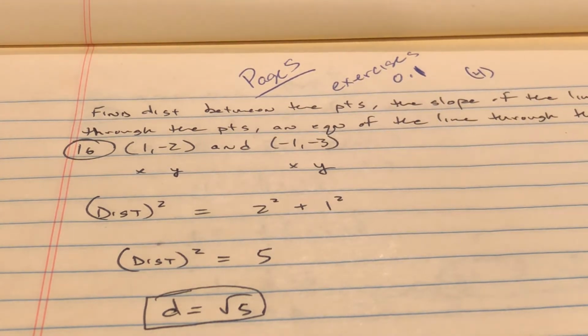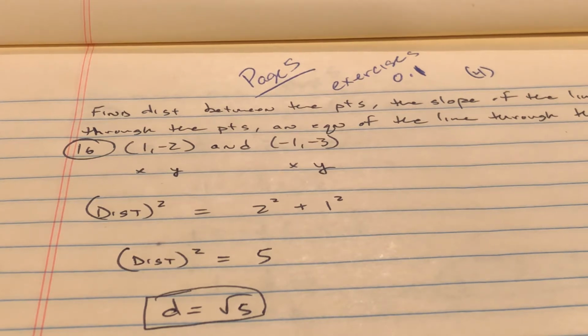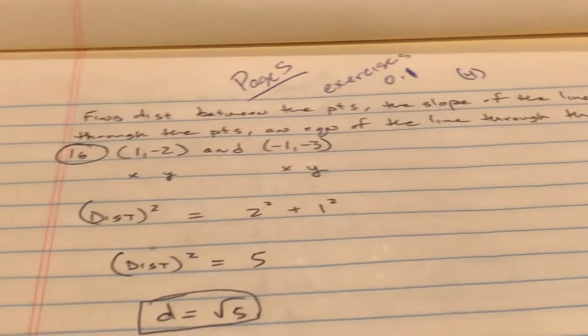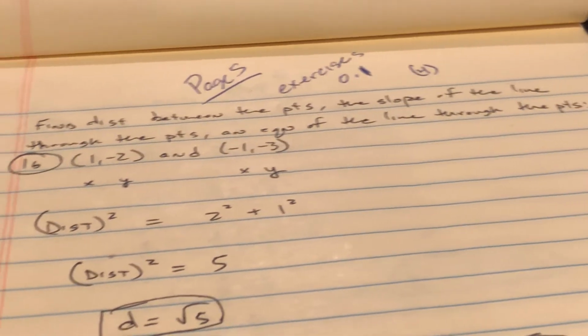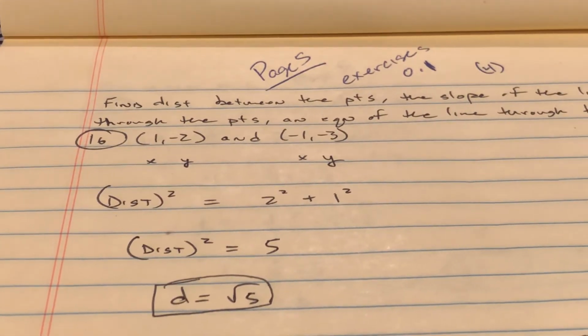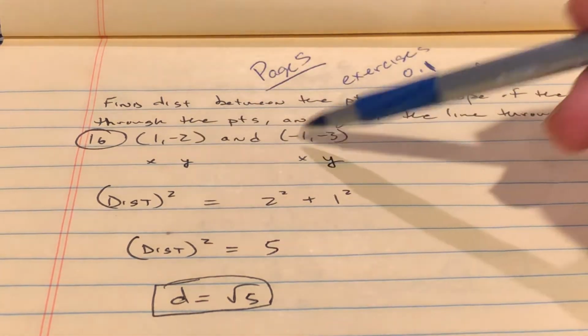So this is back on page 5 of that review packet, exercises 0.1. Again, I'm mostly abbreviating the directions here, but you can see the directions on your page. Find the distance between the points, the slope of the line through the points, and an equation of the line through the points as well. The first thing we're going to do is find the distance between (1, -2) and (-1, -3).